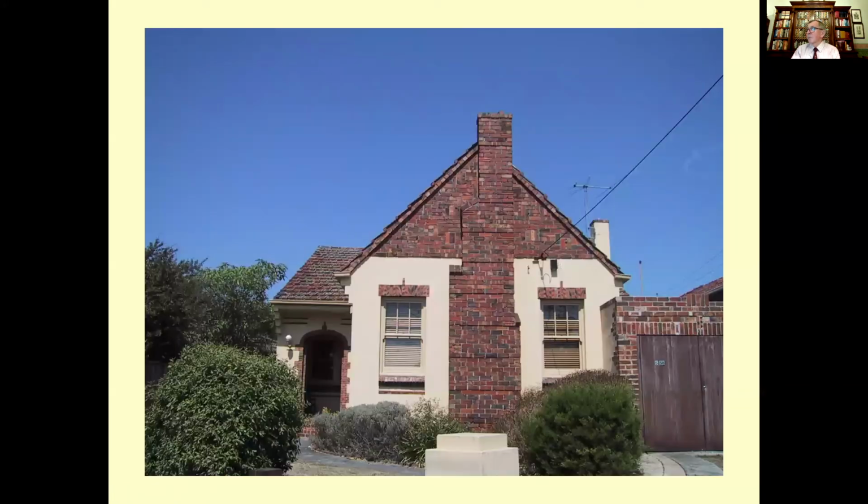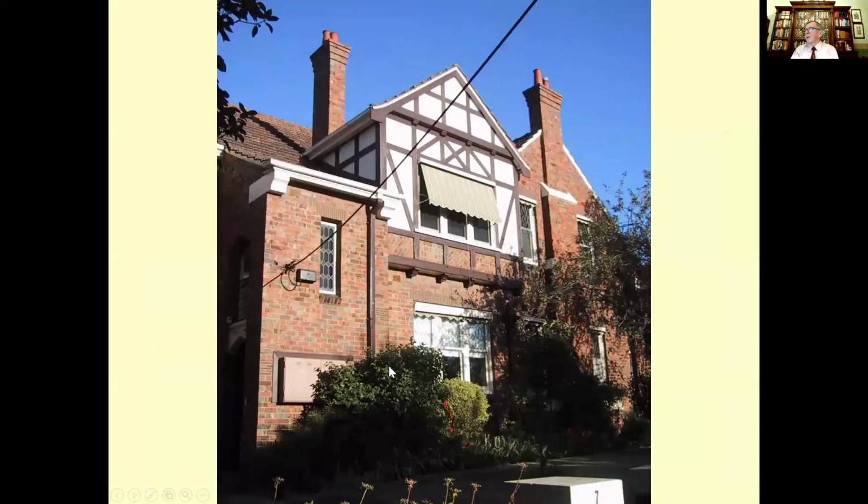Here's another example where you've got a combination of cement render and bricks, but it's still a solid brick house underneath. Another example, this is a small block of flats, often with this sort of Tudory look incorporated, half-timbered arrangement.